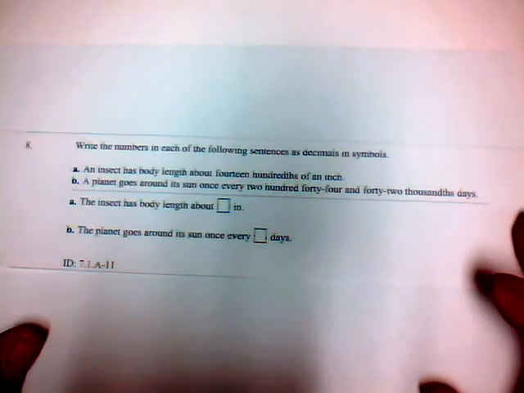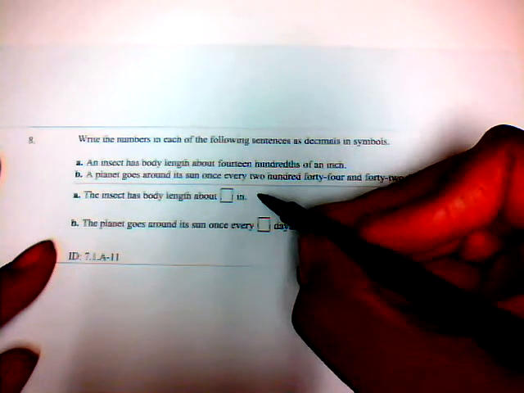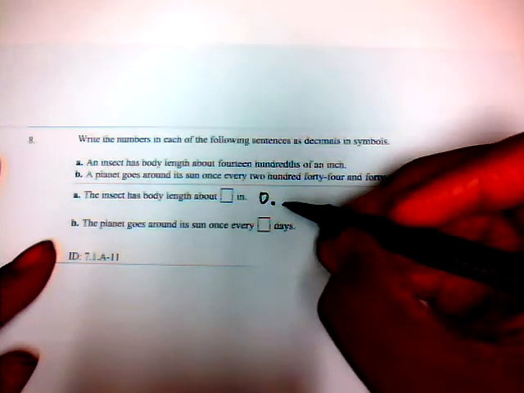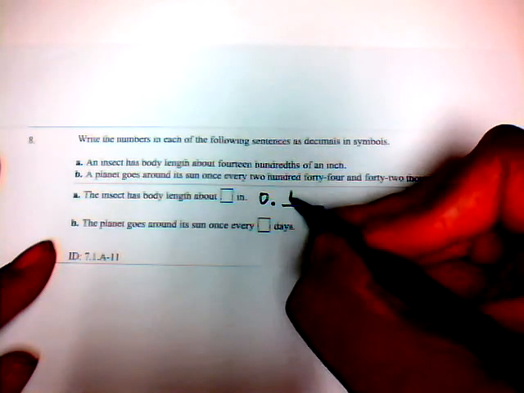Okay, problem number 8. Write the numbers in each of the following sentences as decimals in symbols. In part A, an insect has a body length about 14/100ths of an inch. Okay, so in this case here, 14/100ths, we know hundredths is two numbers, is the second place value position after the decimal point. So here 14/100ths, filling this up with 2 spaces will be 0.14.